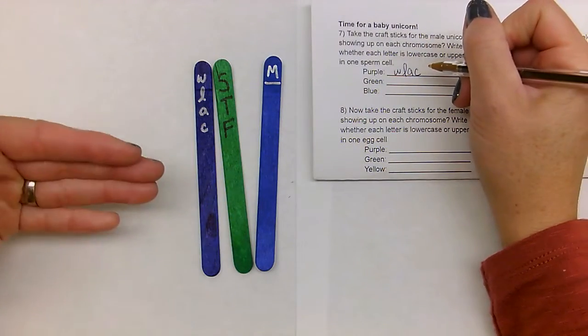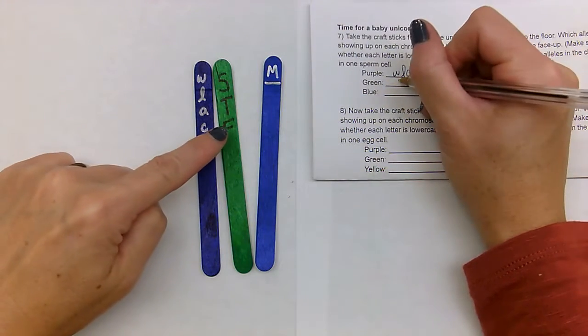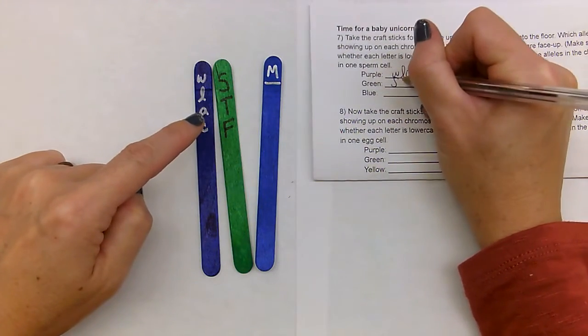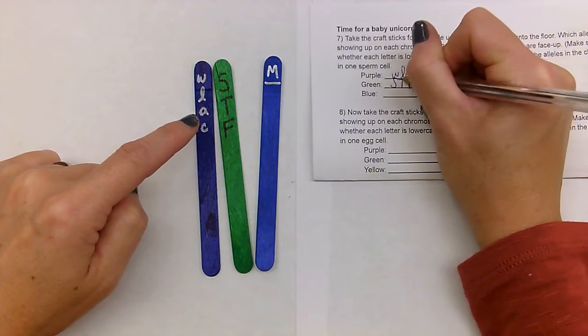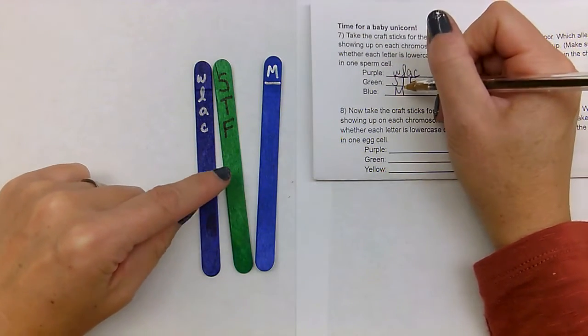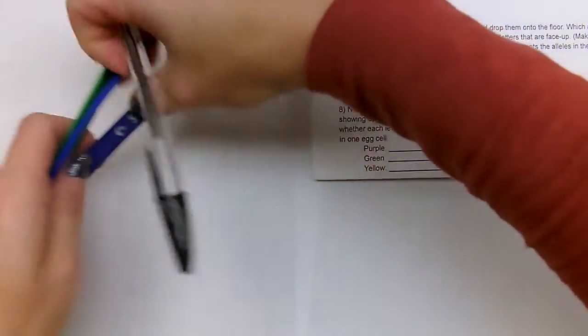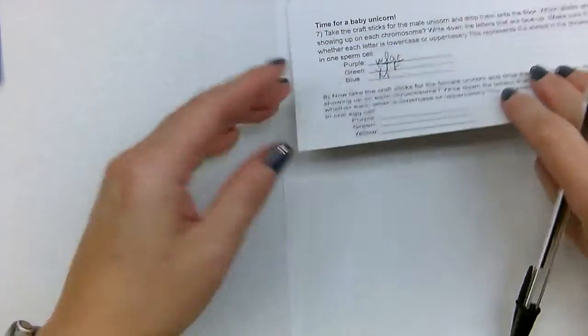Now, you could have gotten the other side, so you do it yourself and figure out what you got. Then for the green, we have a capital S, capital T, capital F. And then for the blue one, we have a capital M, which does mean we have a baby boy unicorn. Okay, so we're going to get rid of the father. That's the sperm cell.